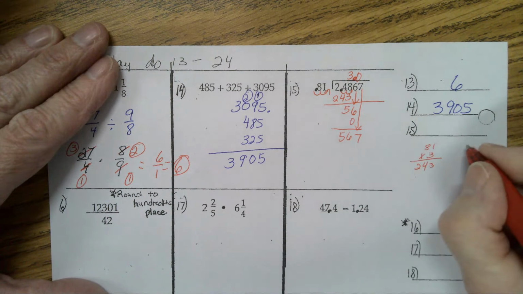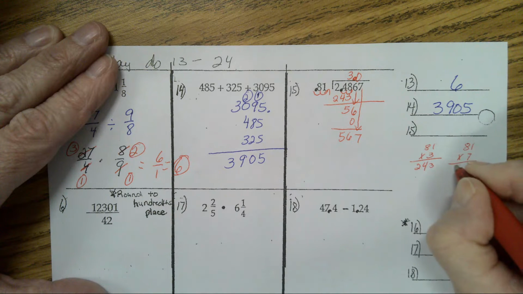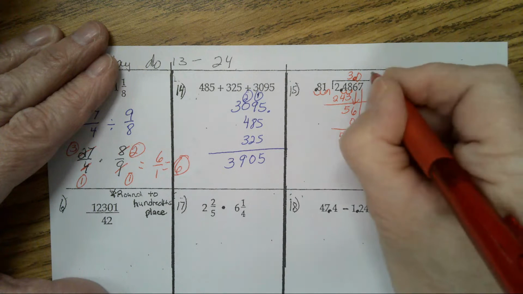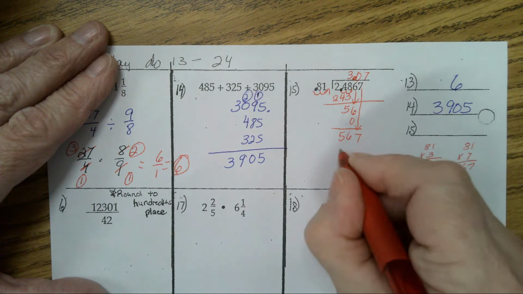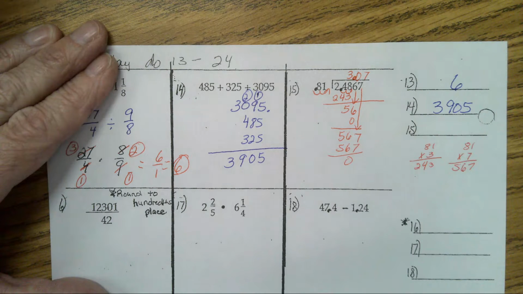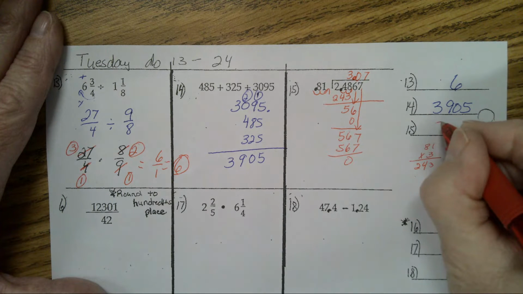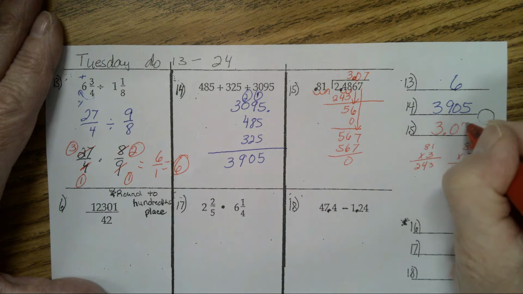Let's see. 81 times 7 comes out perfect. So the answer is 3 7/7. Any questions on that? Do you see how to move your decimal point? Does that make sense? Good. Don't forget to write your answer on the answer blank.